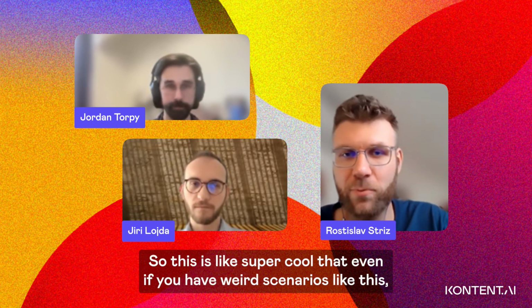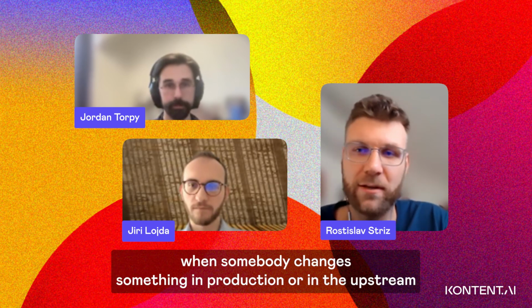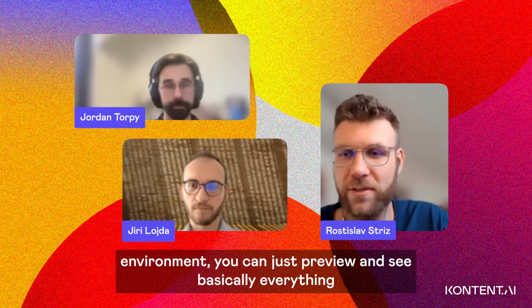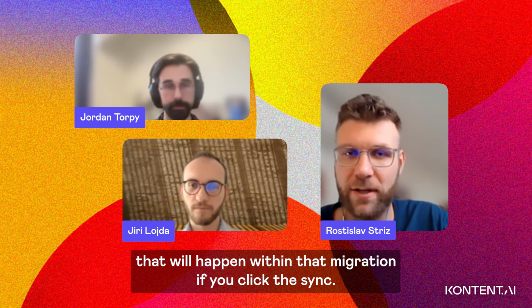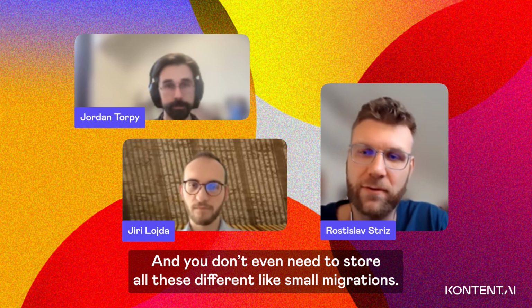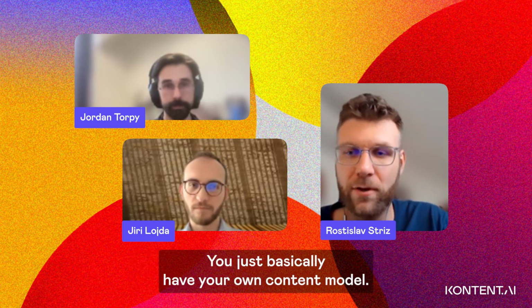So this is super cool that even if you have weird scenarios like this, when somebody changes something in production or in the upstream environment, you can just preview and see basically everything that will happen within that migration if you really click the sync. And you don't even need to store all these different small migrations. You just basically have your own content model.